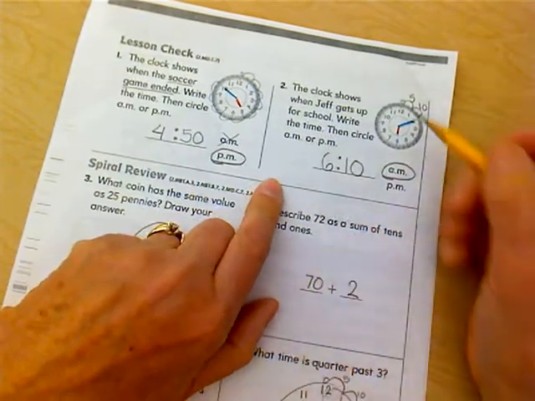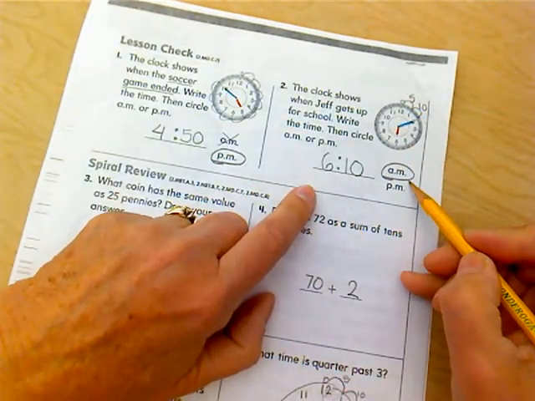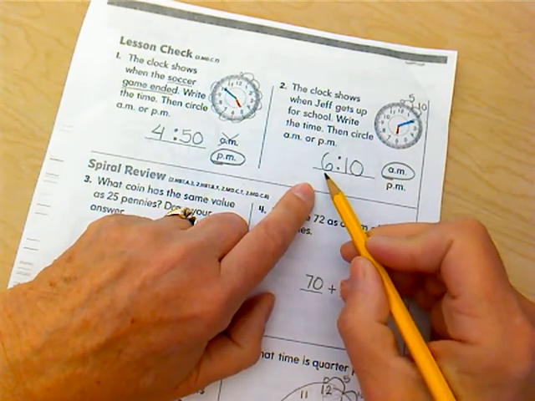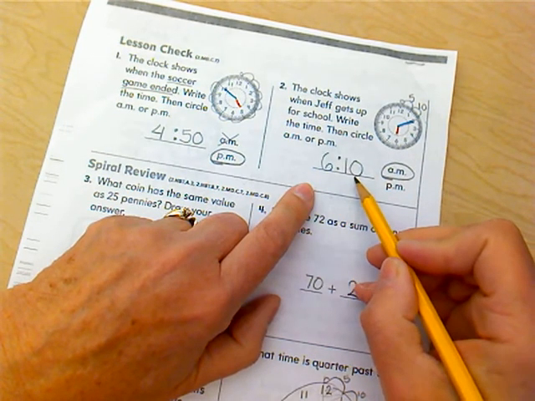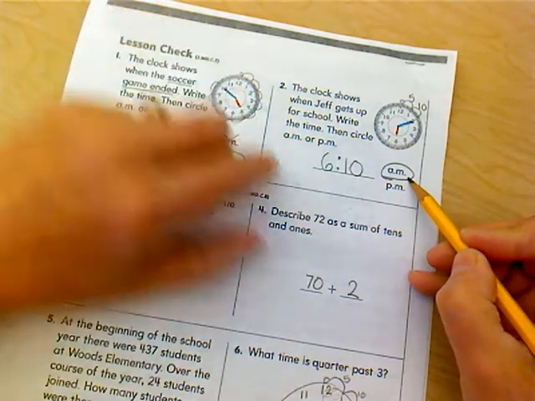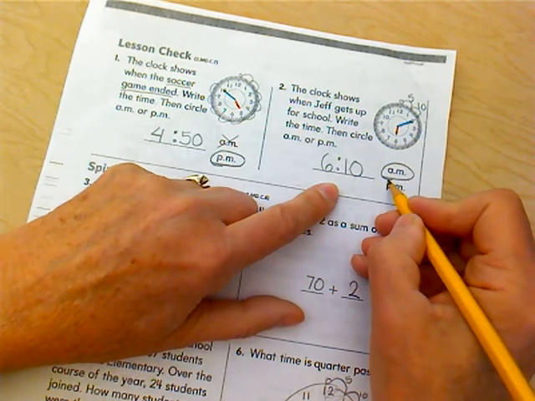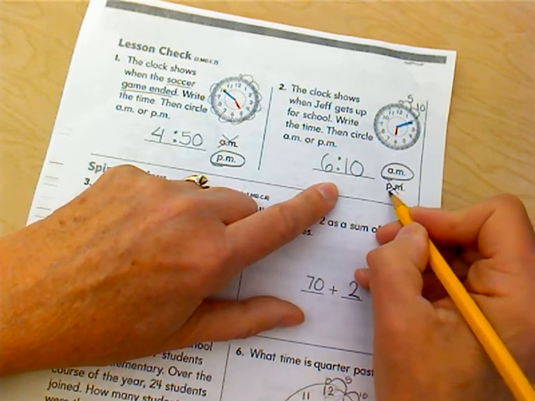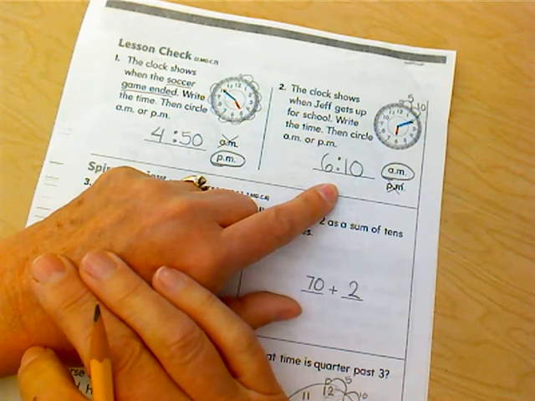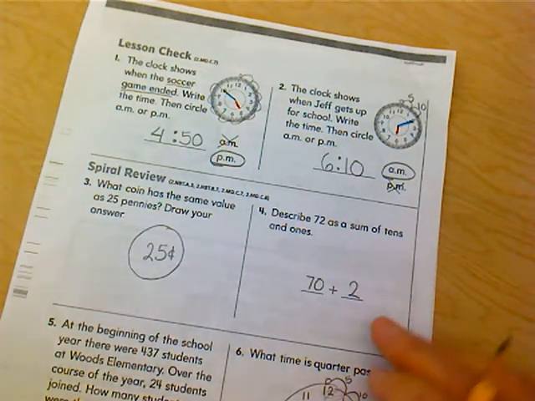So then we have Jeff, who gets up for school. He gets up very early, about the same time as Star does. He's getting up at 6:10 a.m. It is after midnight and before noon. You wouldn't get up and go to school at 6:10 p.m. because you would probably be eating your dinner by then. So you have to think logically about what you would be doing at that particular time.